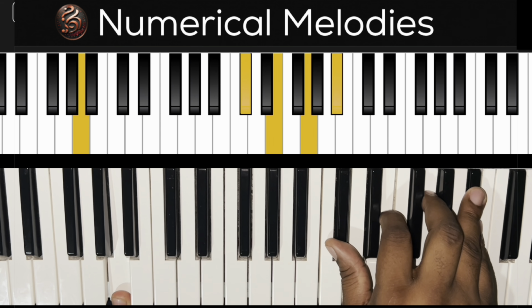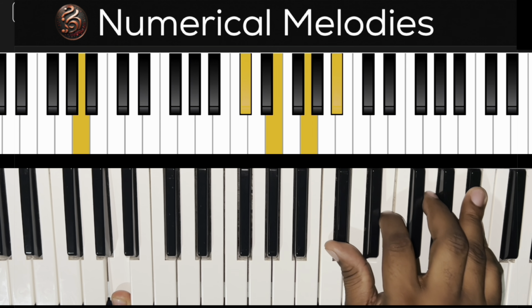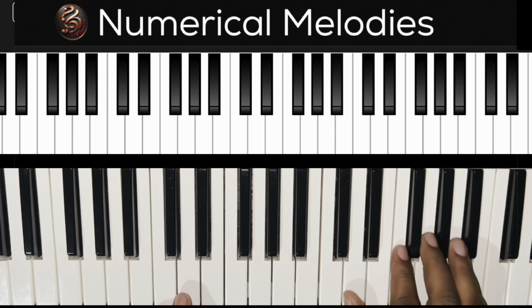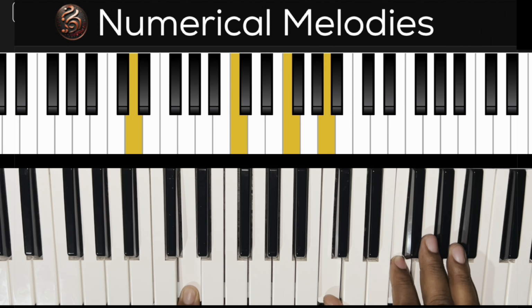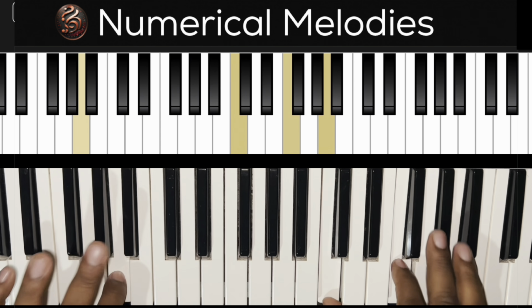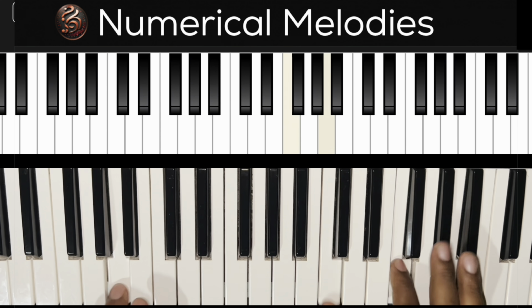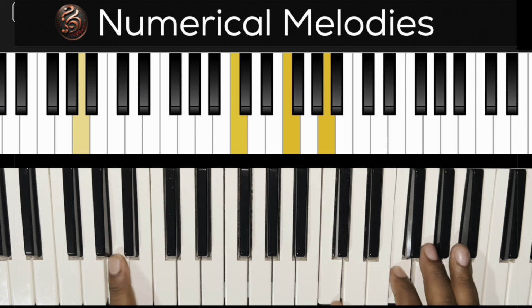Here's the change right here. Going to our 3. And right there on the 3, we're playing this D flat diminished 7 chord. Going to our 6, and we're playing this F major chord. They have this beautiful walk up there. All we're doing is we're going on the 3, playing an F major chord.